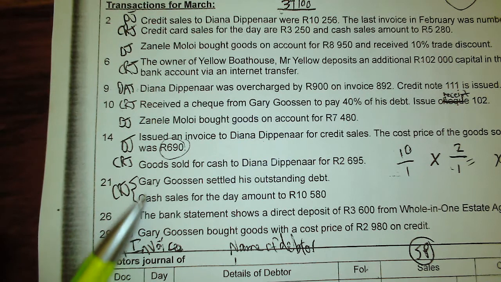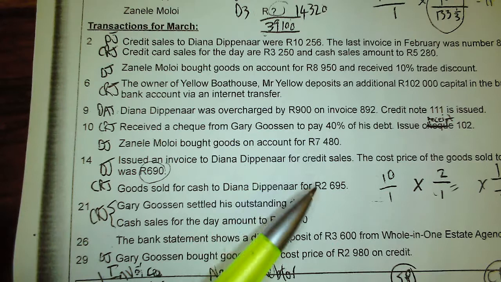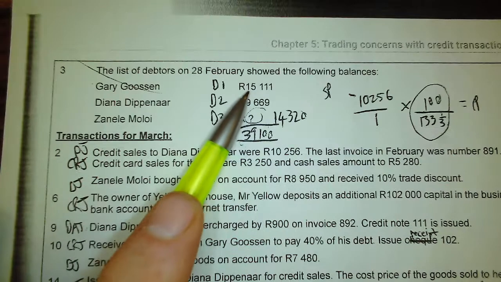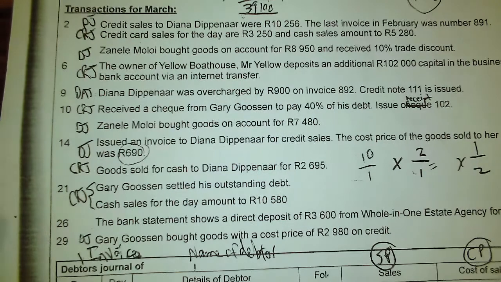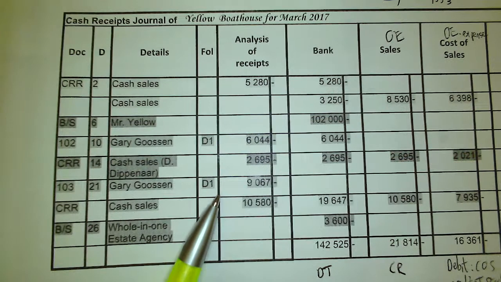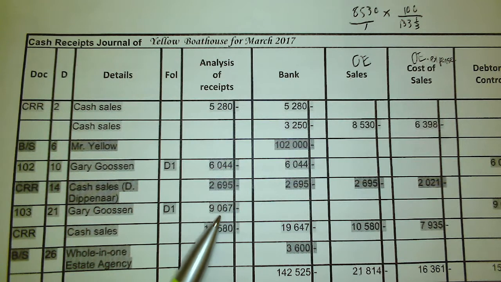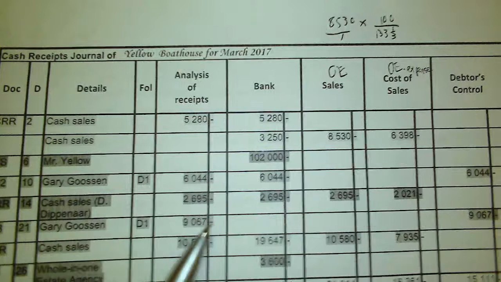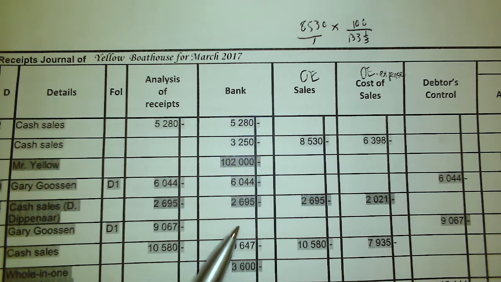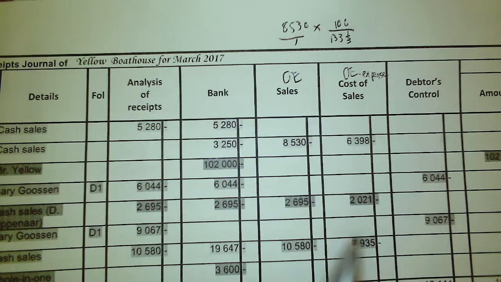Okay, and the 21st is the next time I see. Okay, so there are 2 transactions on the 21st. Gary Goosen settled his outstanding amount. Okay, so what did he pay? 40%. So now he must pay 60% of that 15,111, and you will see there Gary Goosen pays another 9067. We put it in analysis of receipts because he's physically paying it. We're not going to put it in the bank yet because there's another transaction on the same day, which we will look at now. Then we put the 9067 in debtors because the debtor is paying us 9067.